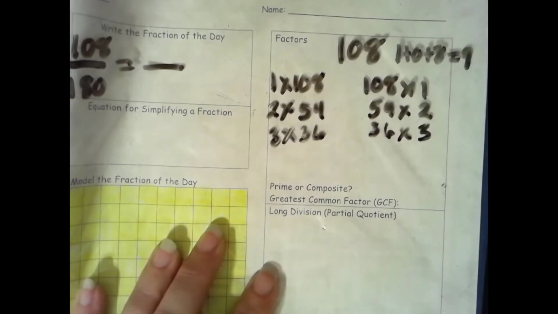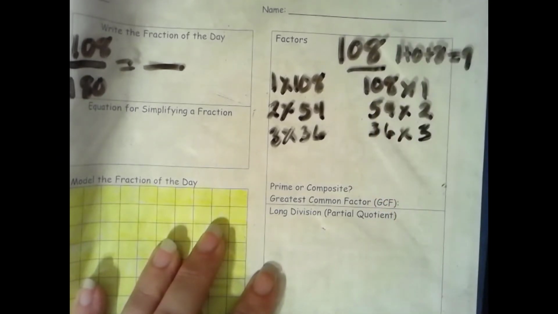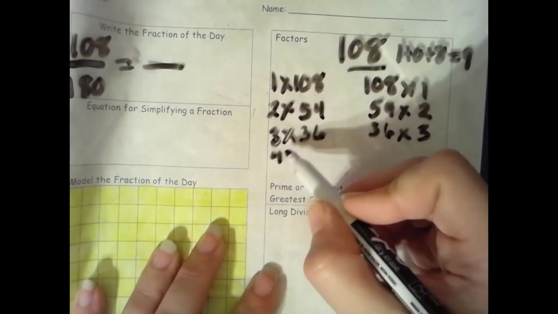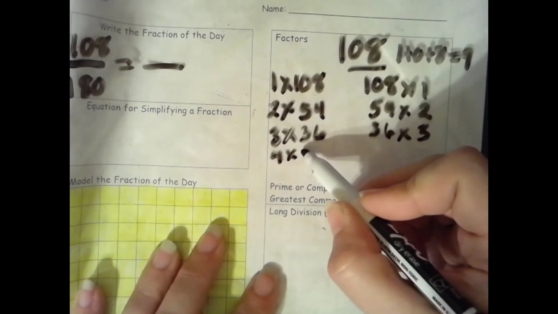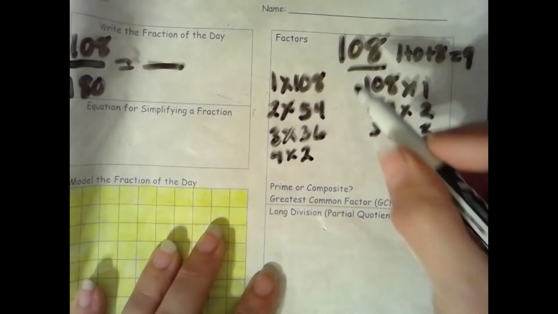Next, we look at 4. The rule for 4 is that the last two digits are a multiple of 4. 8 is a multiple of 4, so 4 is a factor. I can get 24s out of 100. That leaves 28, which is 7.